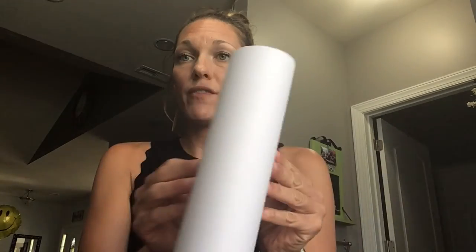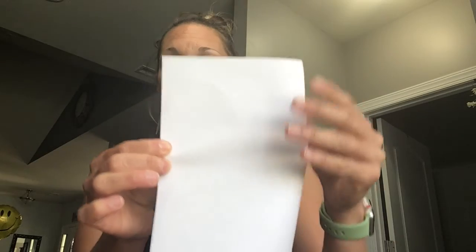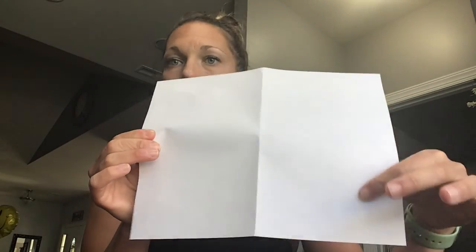You need to get a blank piece of paper, and we're going to divide it into half. We're going to fold the paper and then crease it on that side. And now you have half of this side. If you open it up, it's the other half.